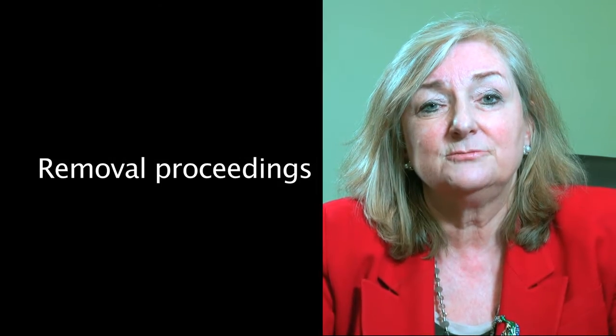How do you get into removal proceedings? Well, most people don't necessarily know the difference between deportation and removal proceedings. One's an old terminology, one's a new terminology. It's determined by the charging document that was issued.